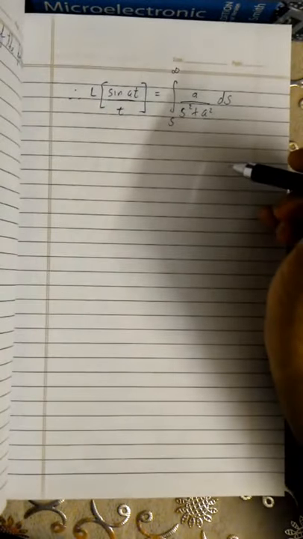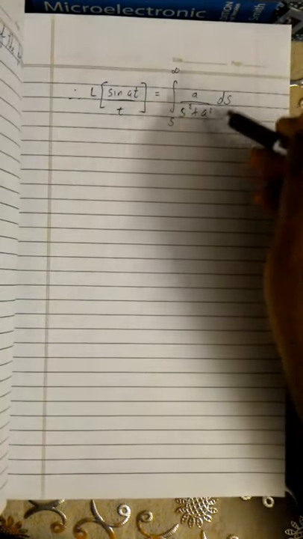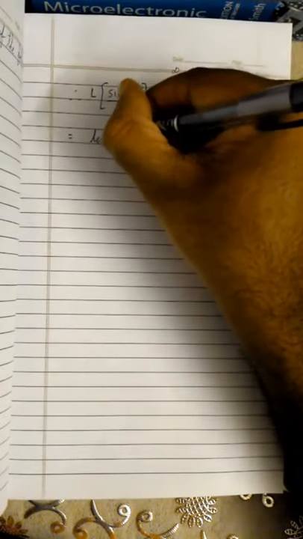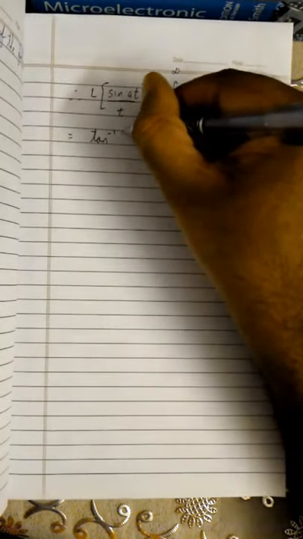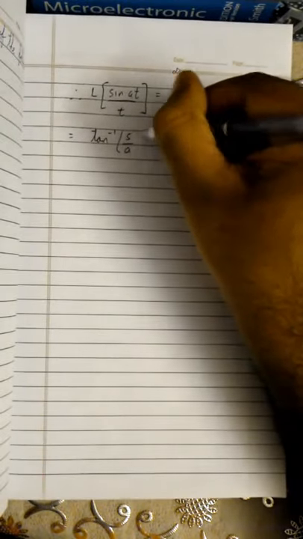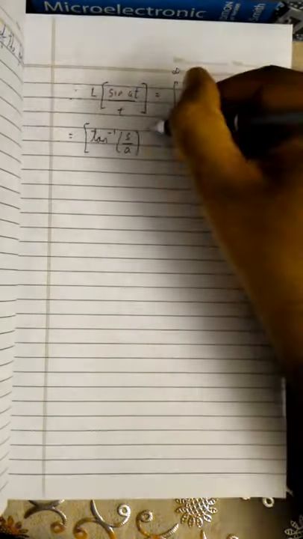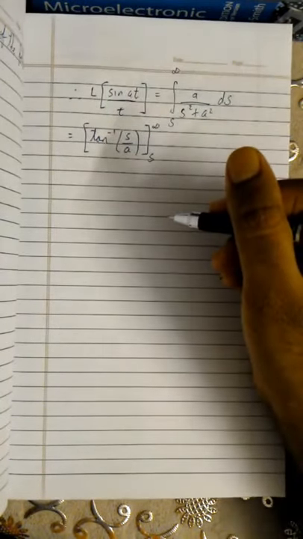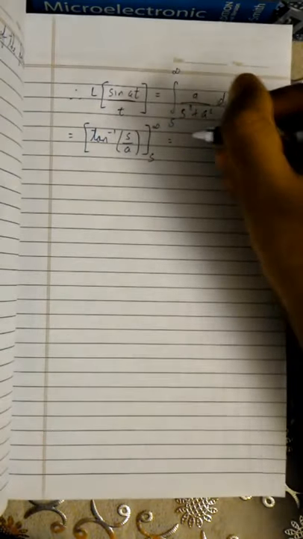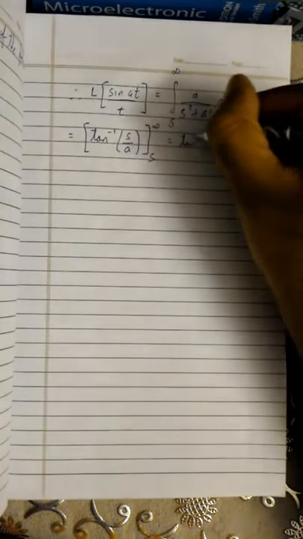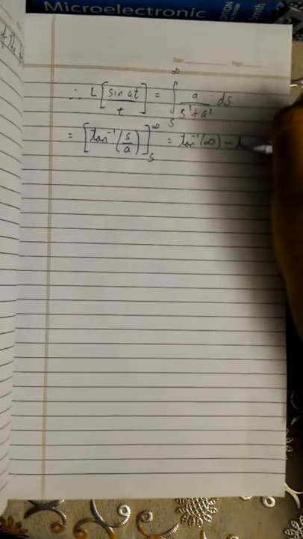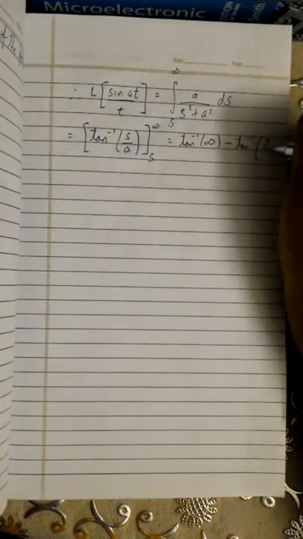We already know the integral of a by s square plus a square, which is tan inverse s by a, from s to infinity. This is tan inverse of infinity minus tan inverse of s by a.